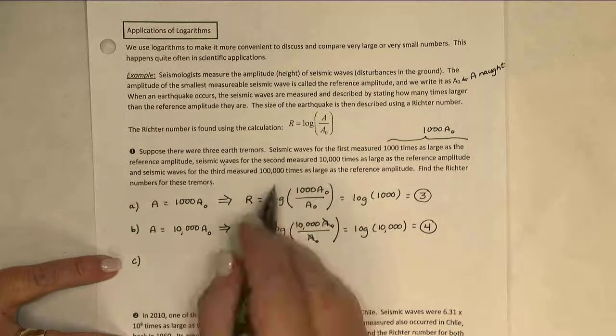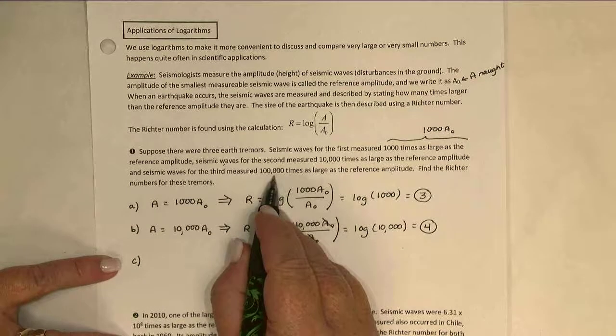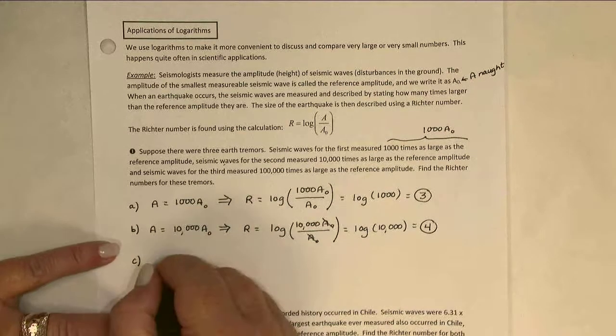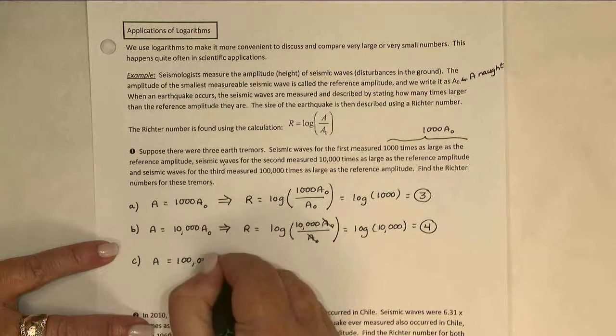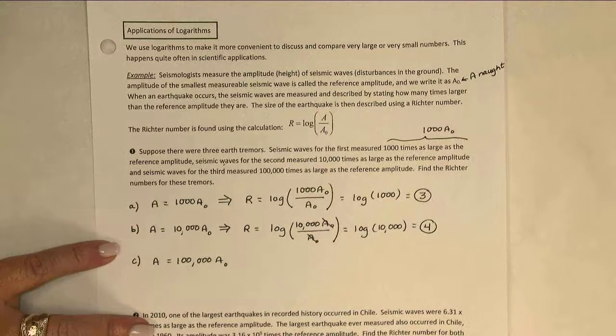Finally, our last one was 100,000 times as big as the reference amplitude. 100,000 A naught.